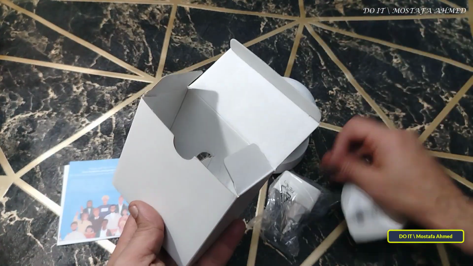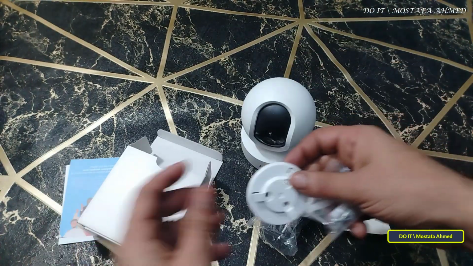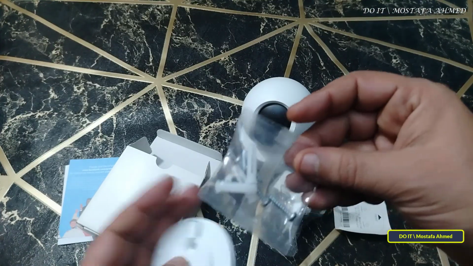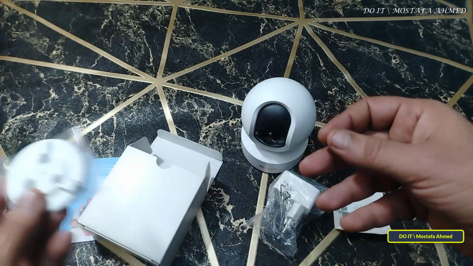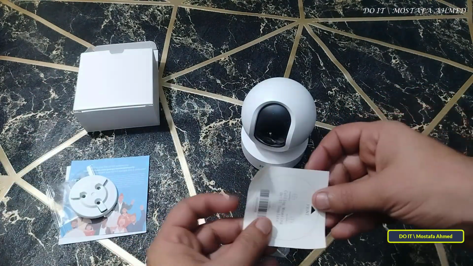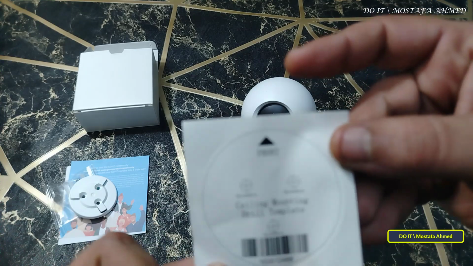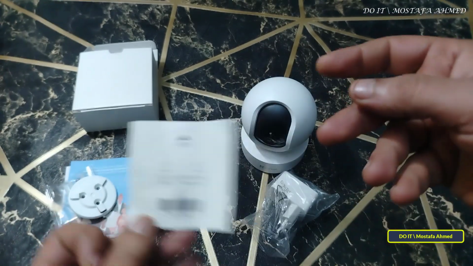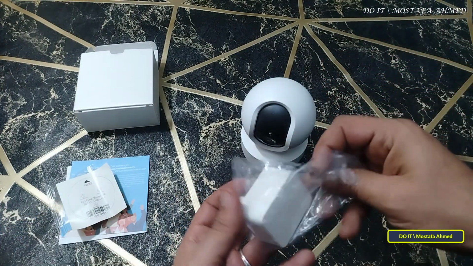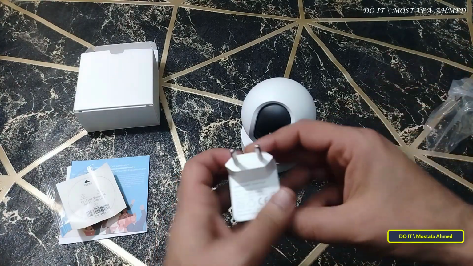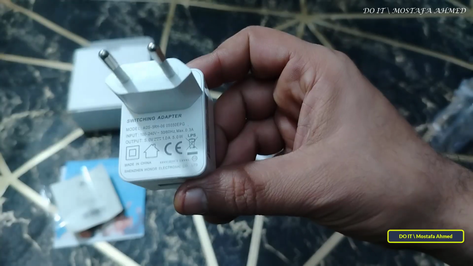I will open the rest of the contents, which are an adapter to operate the camera, and some wall mounting tools, so that you can install it on the wall in a stable manner, and without any problems. Finally, it is the power adapter, and it outputs 5 volts, and a capacity of 1 ampere.